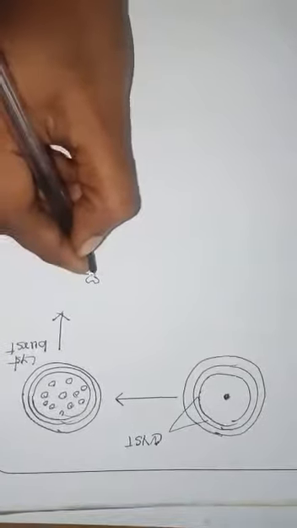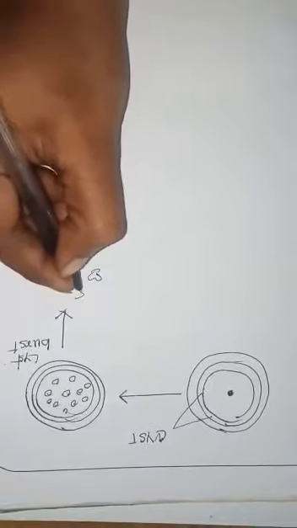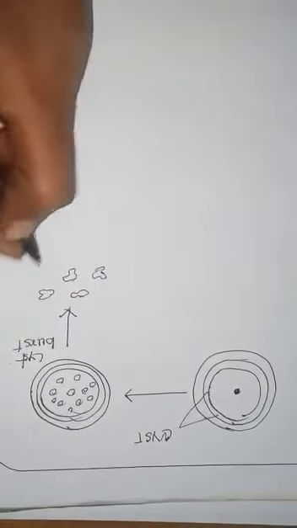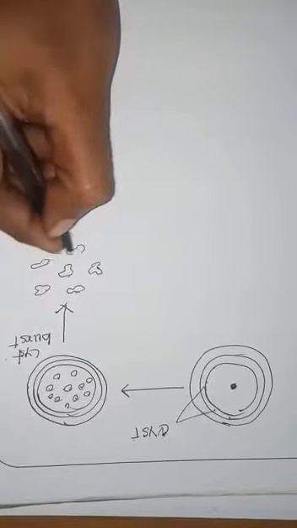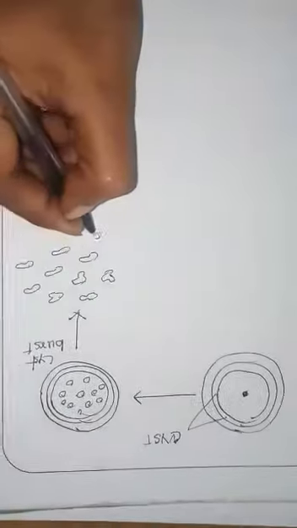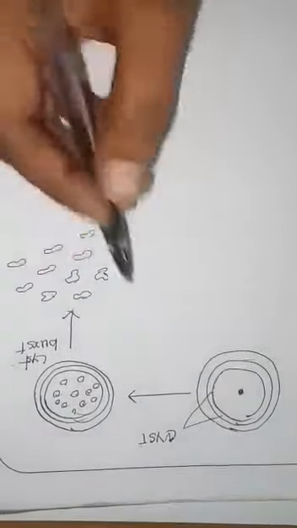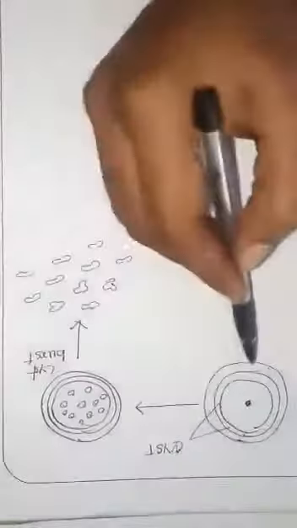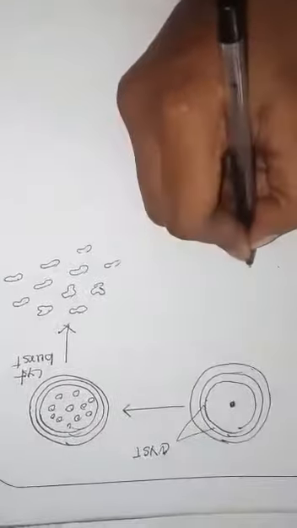The small daughter cells are produced in the environment, and they grow and develop into a mature individual. So this is the process of encystation which occurs during unfavorable condition.